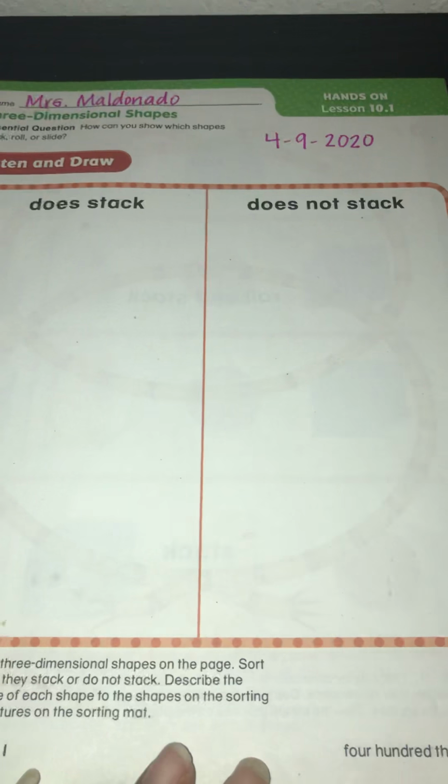We're going to be working on lesson 10.1. Remember, write your name at the top. I noticed that on some of your assignments that you're turning in, you are not writing your name.